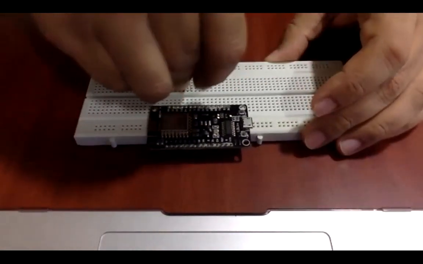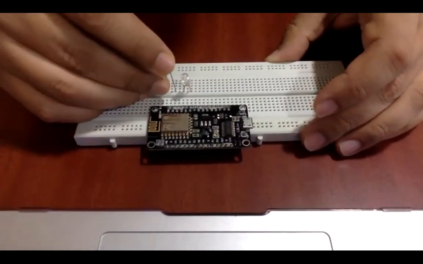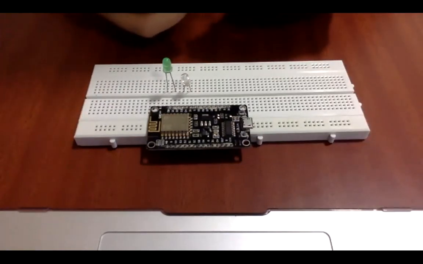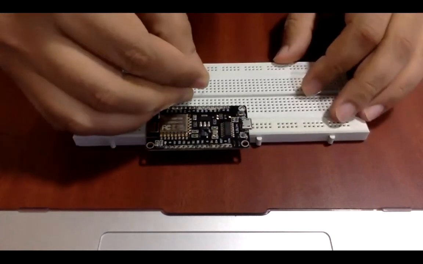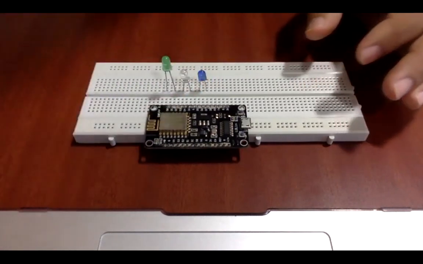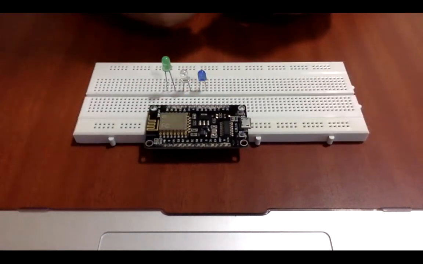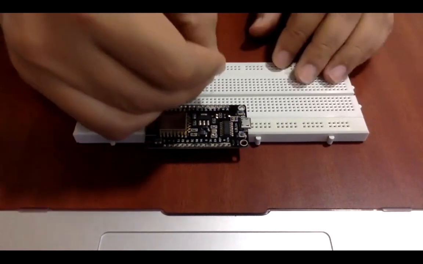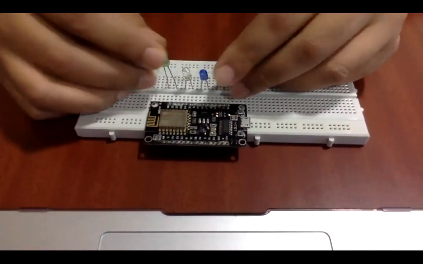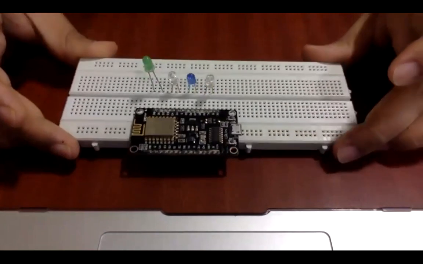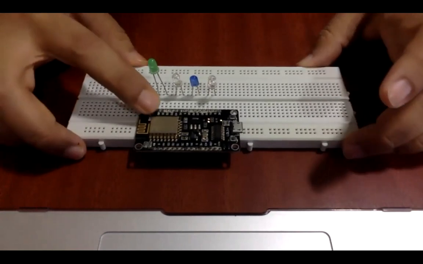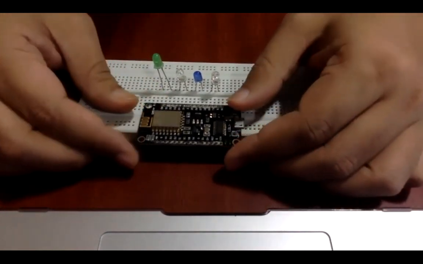This is my second LED. This is my third LED. This is my fourth. Correct? So I have 4 LEDs with me. Now I'll make the connections with D0, D1, D2 and D3.